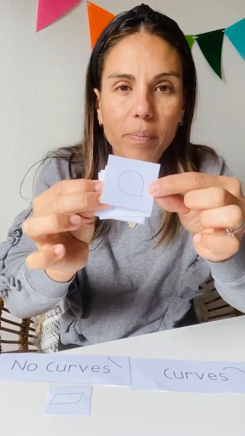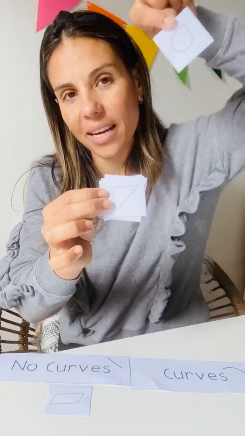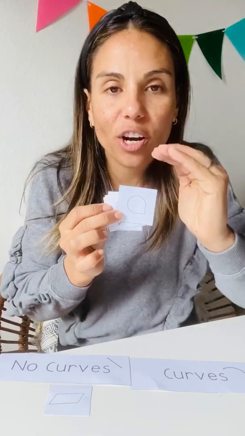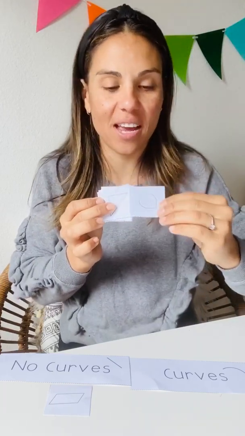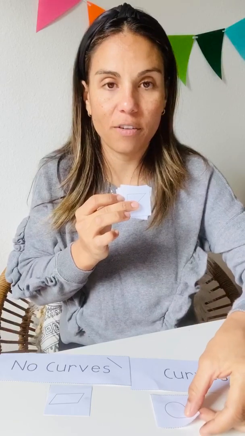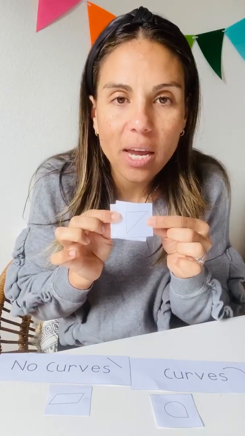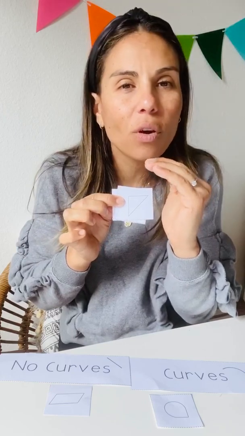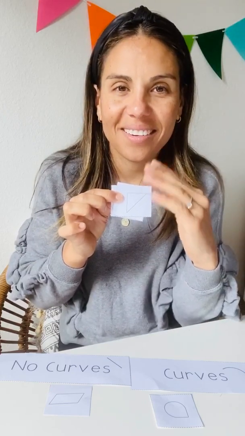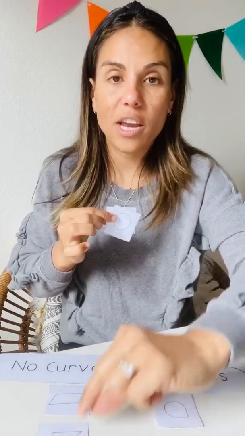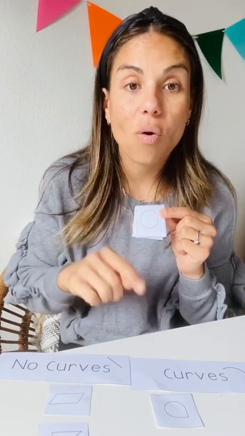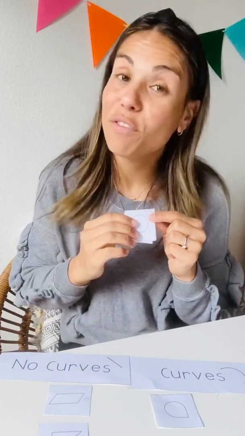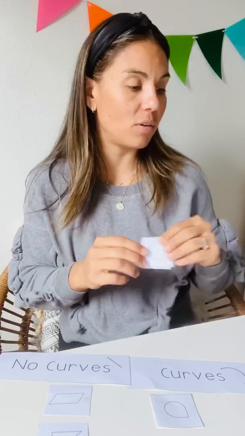How about this shape? It almost looks like a drop, like a raindrop. Raining, pouring. All right, so curved or no curve? If you said curved, you're correct. So place it under curve. What about this one? It's a triangle. Does this look like it's curve or no curve? Good. If you said no curve, you are correct. Those are straight lines. And you would continue to put these shapes under either no curve or curve. Good. And if you forget, you could always use your hand to remind you.